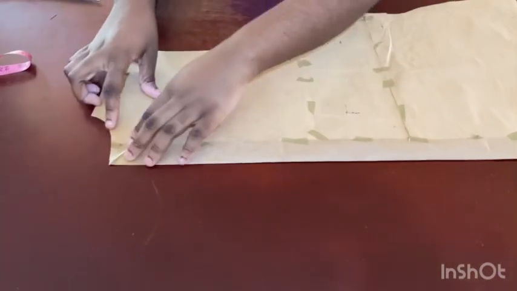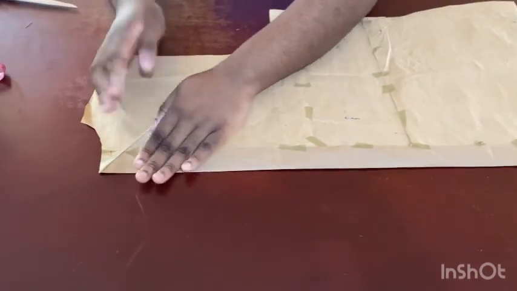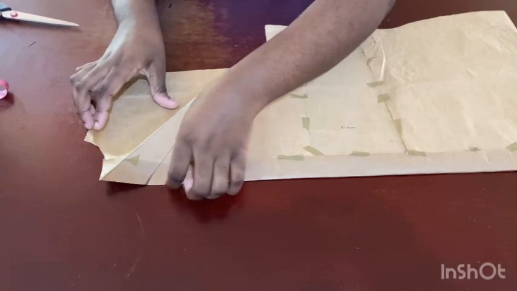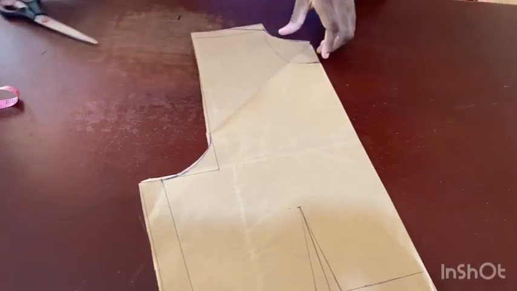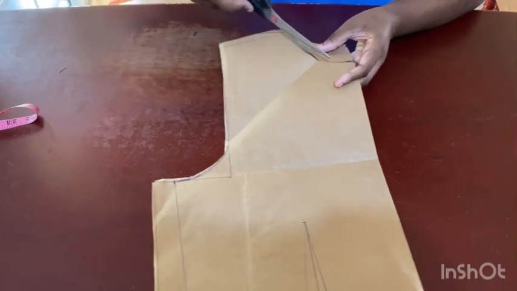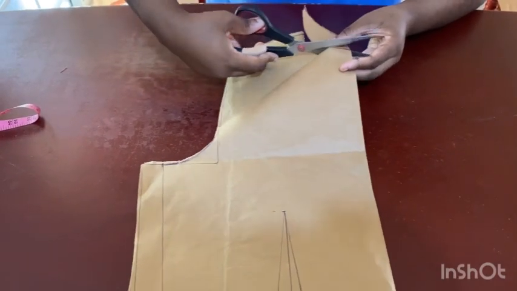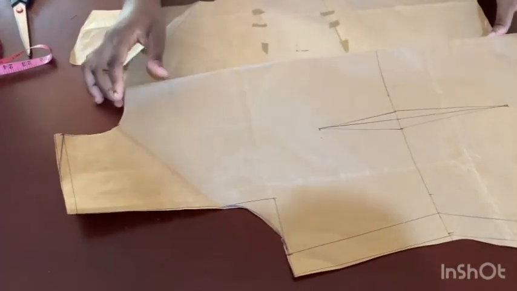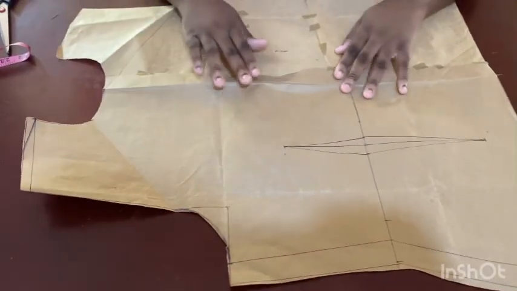Now to cut the front, this line that we marked, you see, we are done with the first line. If you look, this first line that we made, we are done with it. Now, what we are going to do is, first of all, cut 3 inches for the neck depth. After cutting the 3 inches for the neck depth, then we can go back in and deal with the second line. So now, this time around, we can't cut it on a fold.